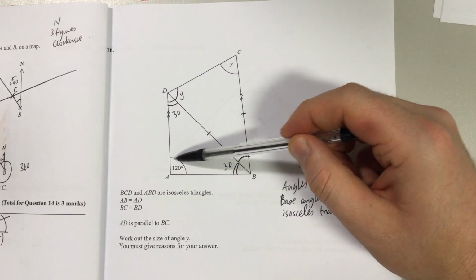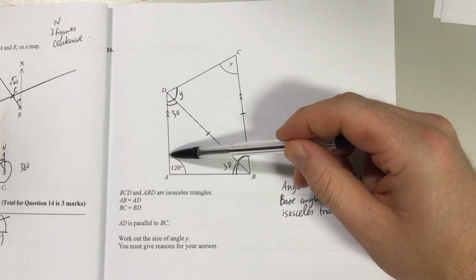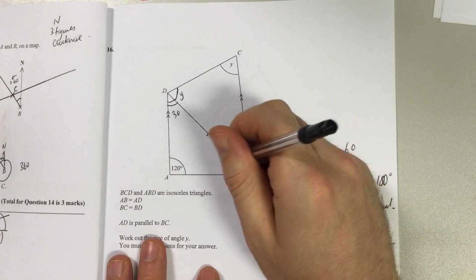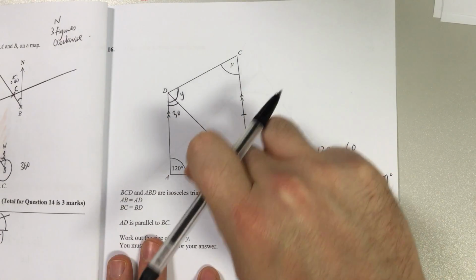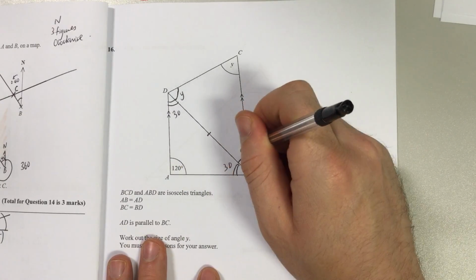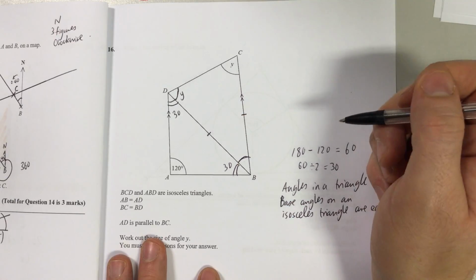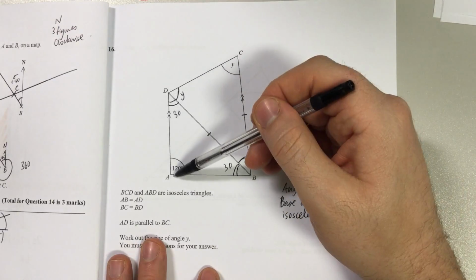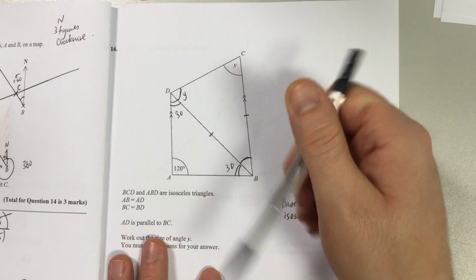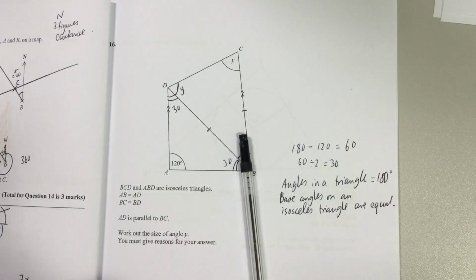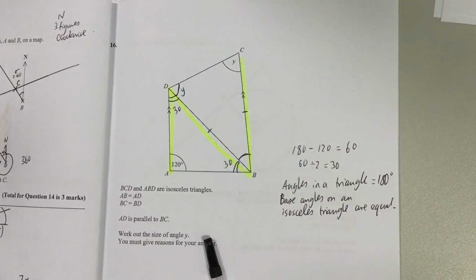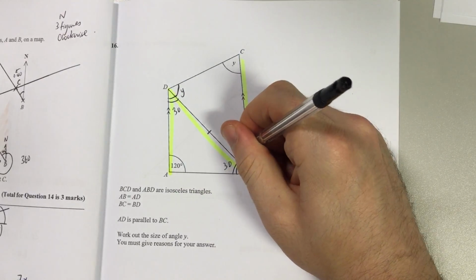I could do interior angles with this. So this and this are interior angles of these parallel lines. So 120, and all of this would have to make 180, so that all of this would be 60. So this would be 30. Or I could do that I've got this alternate angle here, which I think I'm going to do. This alternate angle, and some people say Z angles, but saying Z is going to give you nothing. This is an alternate angle, so this one is 30.